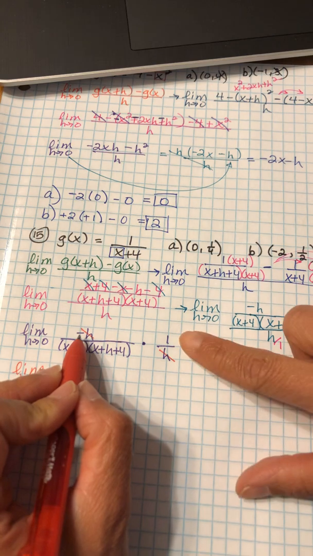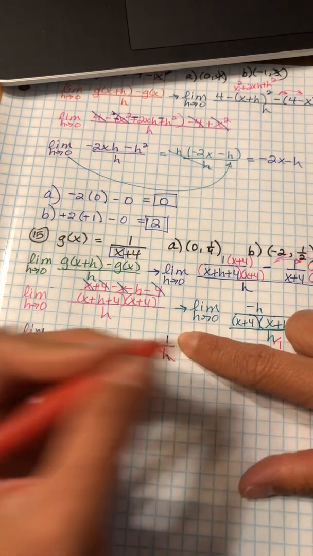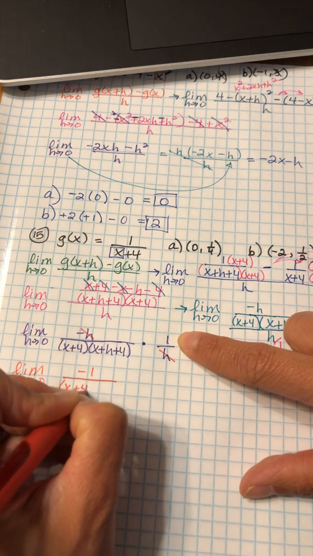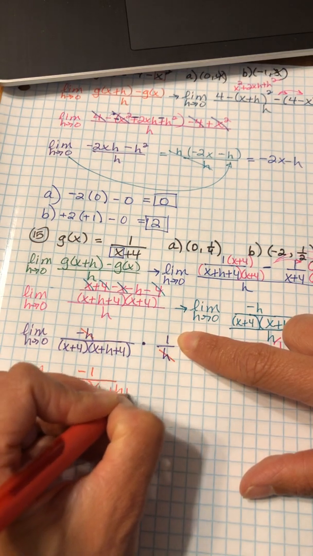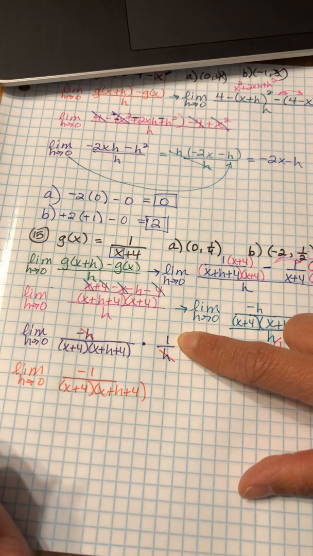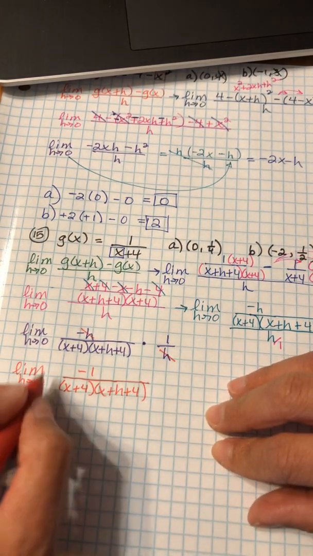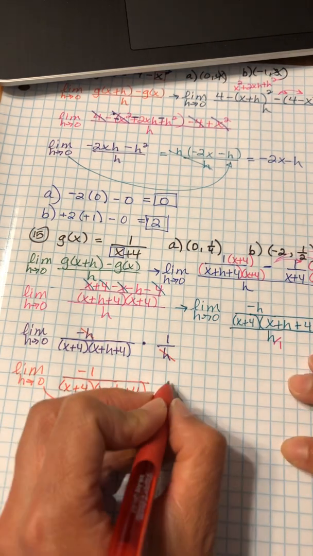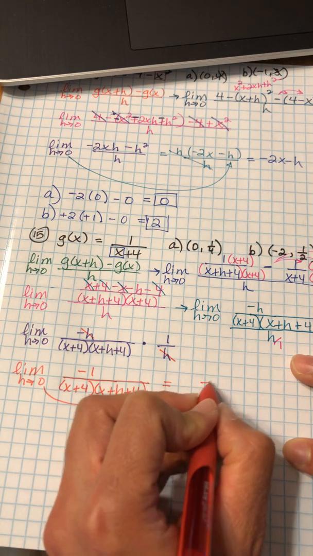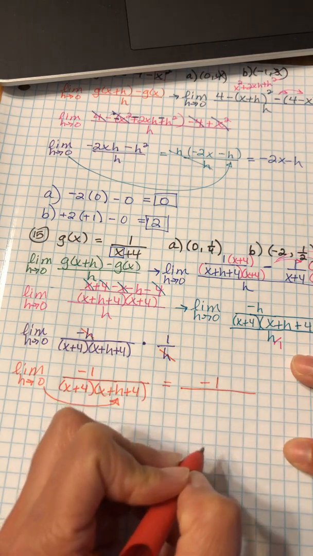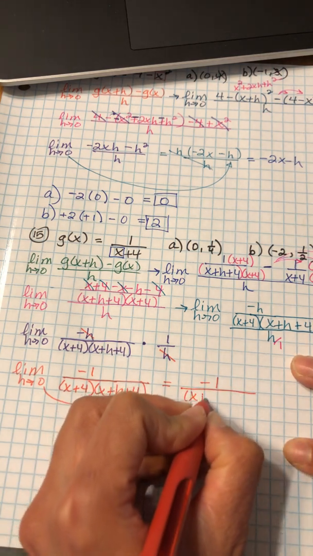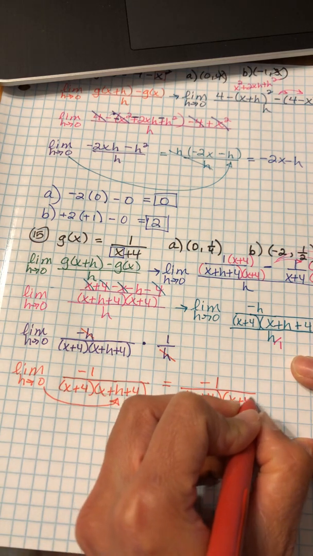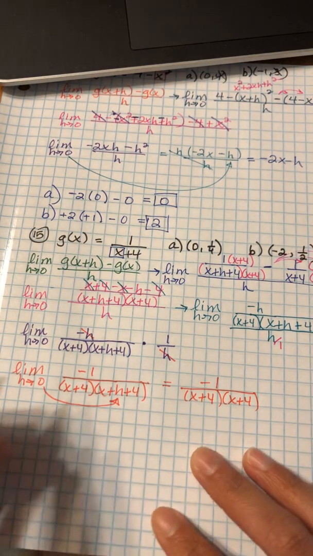There's that negative in front of h, so it's going to make this 1 negative, because negative times positive is negative. All over x plus 4, x plus h plus 4. Okay, we are ready to plug stuff in. So we're going to plug in that 0 for the h. Okay, and I'm going to go ahead and do that now. Save me a little bit of time for the 2 parts, the a and b part. So I'm going to have x plus 4, and then because the h is 0, I'm going to have x plus 4.